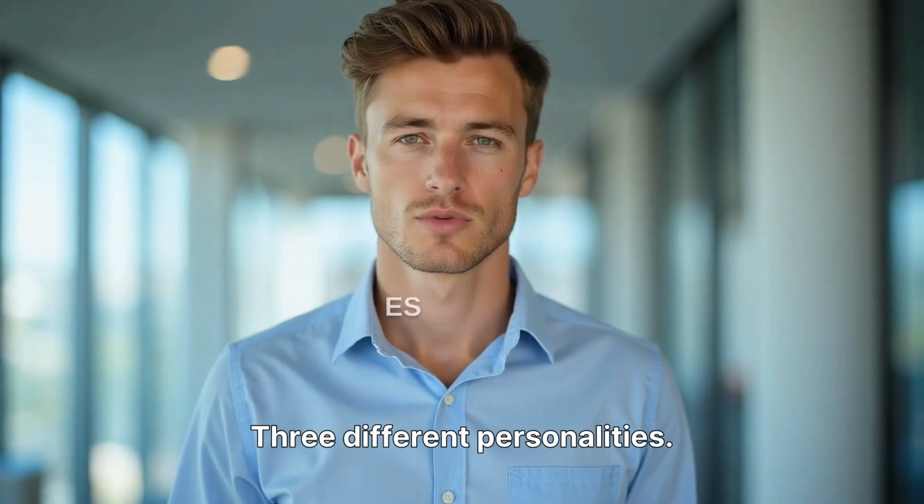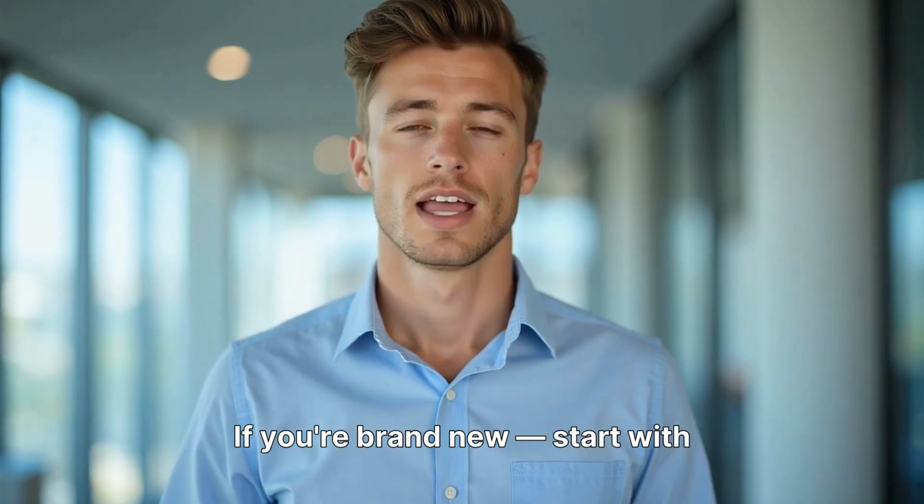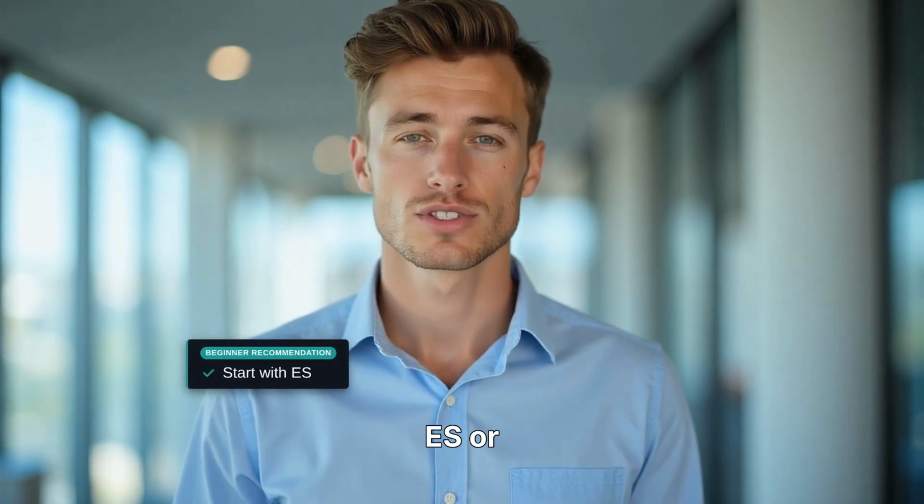Three different instruments, three different personalities. Choose the one that fits your tolerance and your schedule. If you're brand new, start with ES or MES. It's the most liquid, most studied, and has the best educational support.